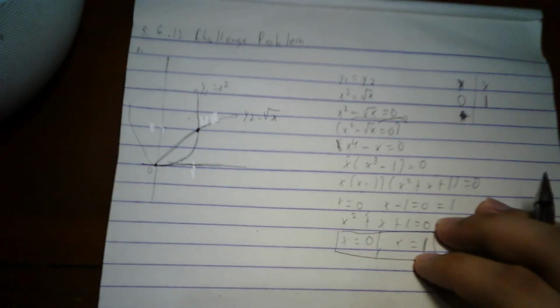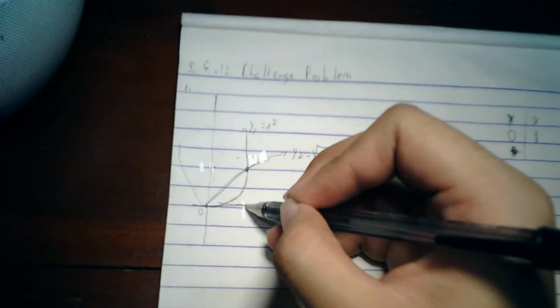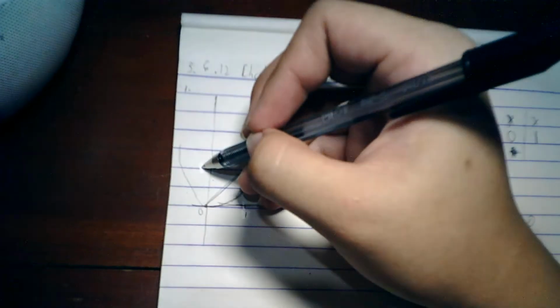So we go here to substitute them to illustrate them. So the point here is x equals 0, then x equals 1. This is 1. Then y is 1 also.